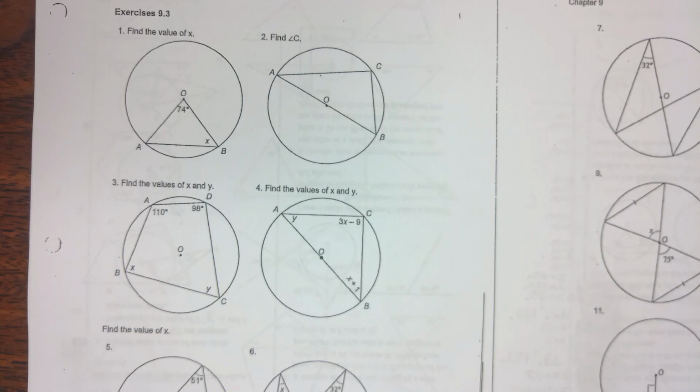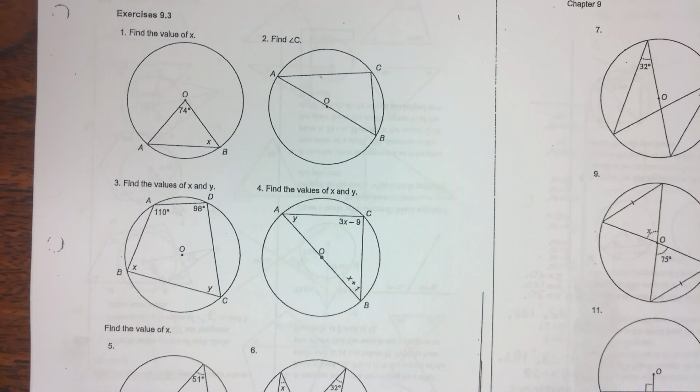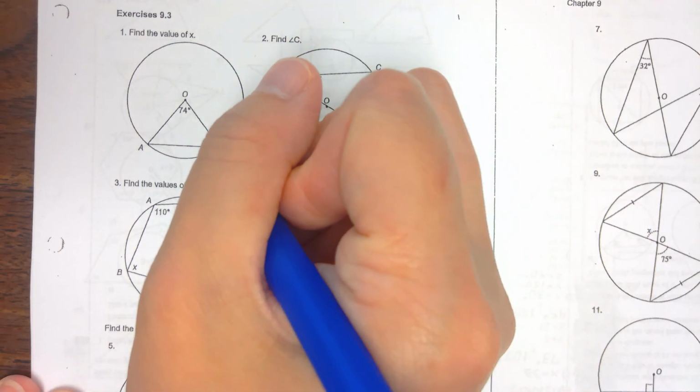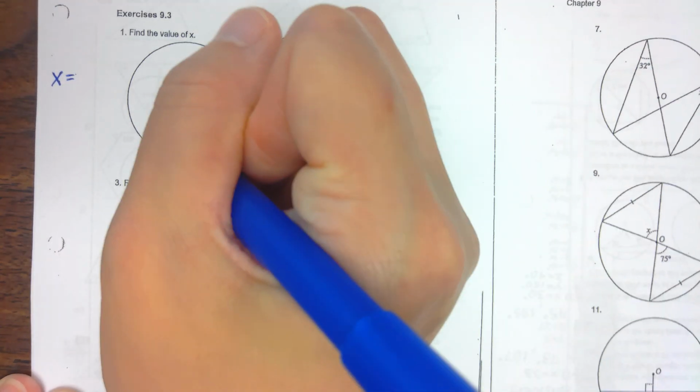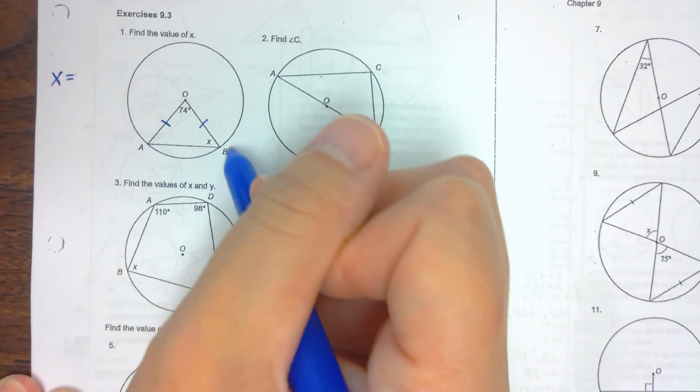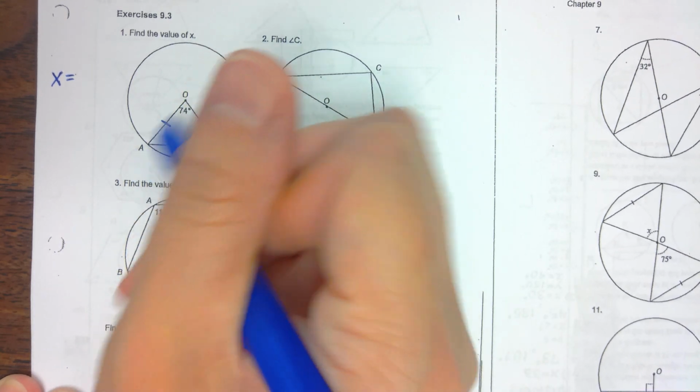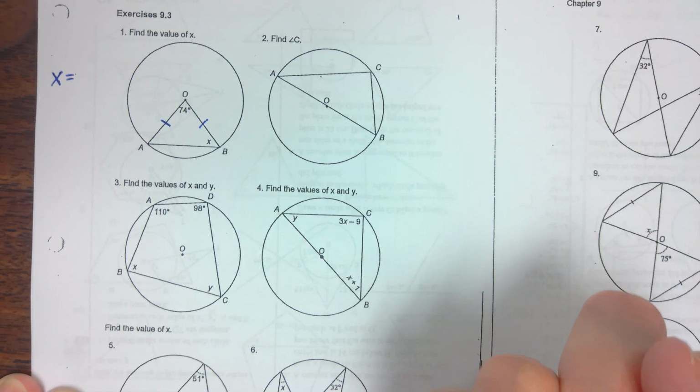Alrighty, so you had a chance to try these questions. Let's pick them up. I'm going to go around the class. Aiden, first one. What did you get? How did you get 53? Right. Okay, again, this is your chord, radius, so that means those two sides are equal.